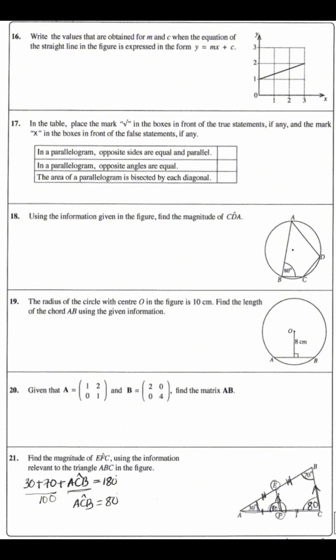This is a straight line angle, then this one will be 100. If this is 70, this is F shape corresponding, this angle will be 70, as well as here this is a straight line angle, this will be 110. We found out everything. They are asking about this one, where EFC angle is 100. That is the answer for 21st question.